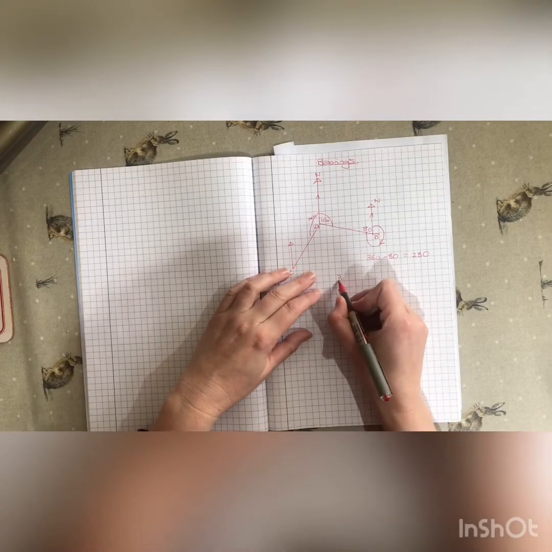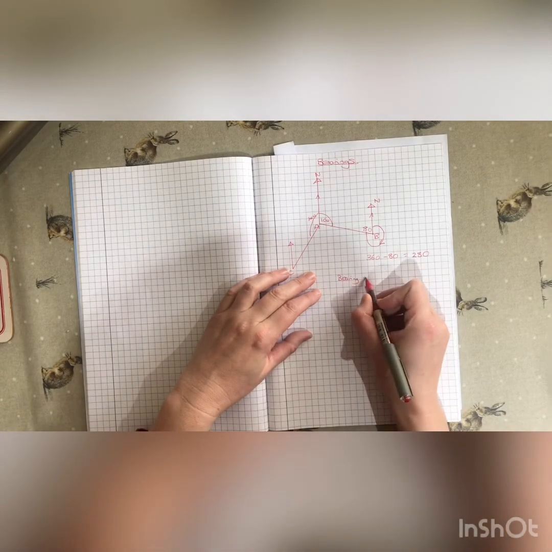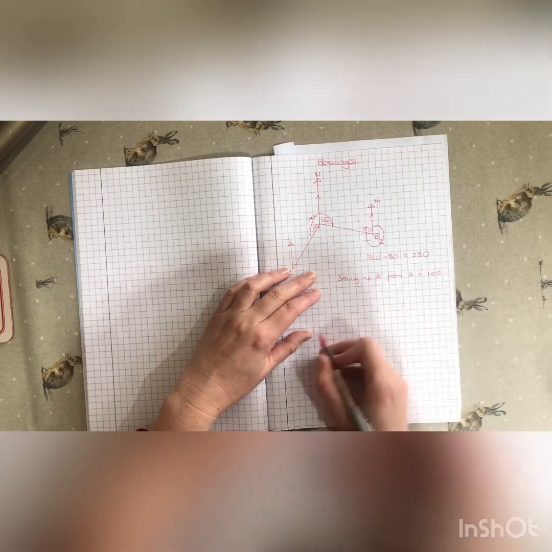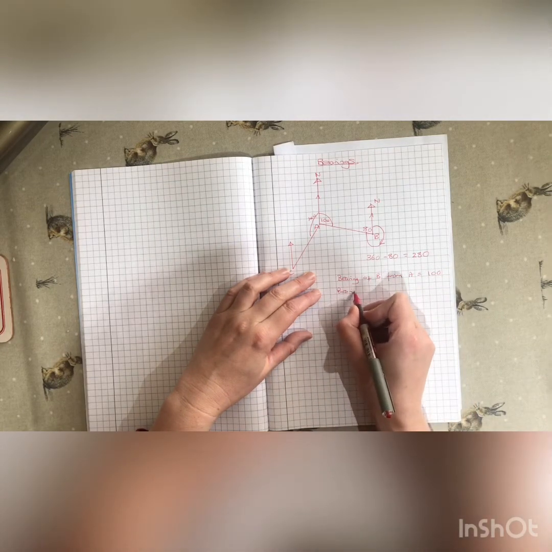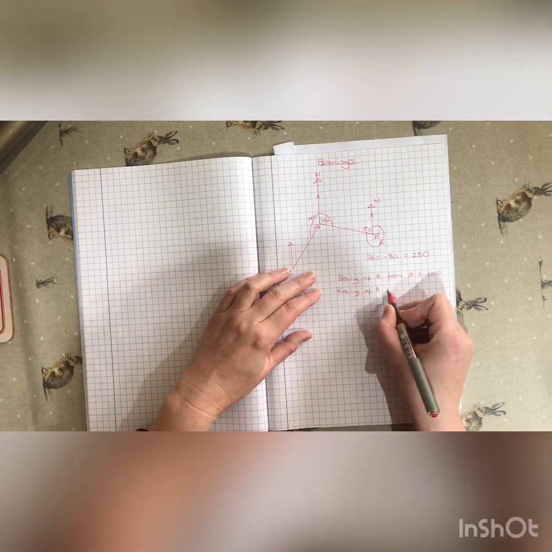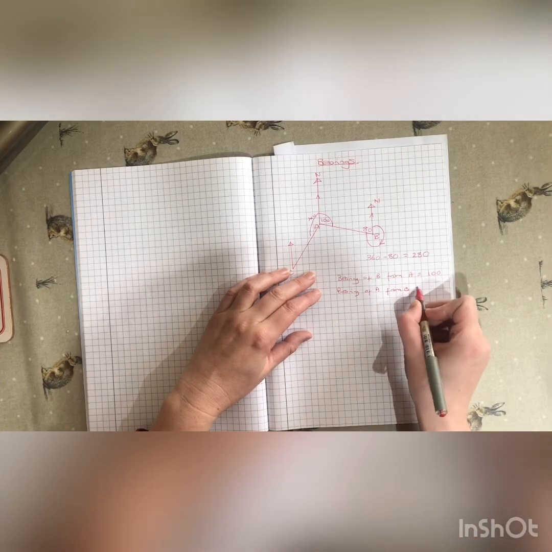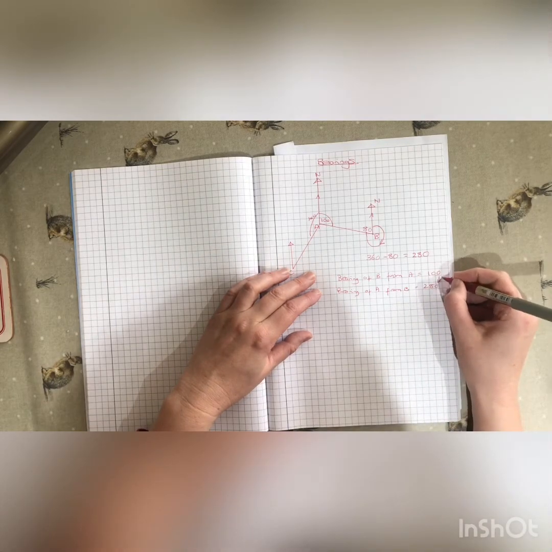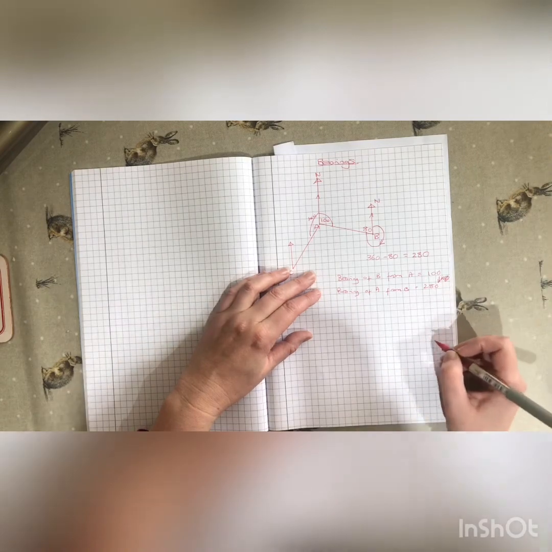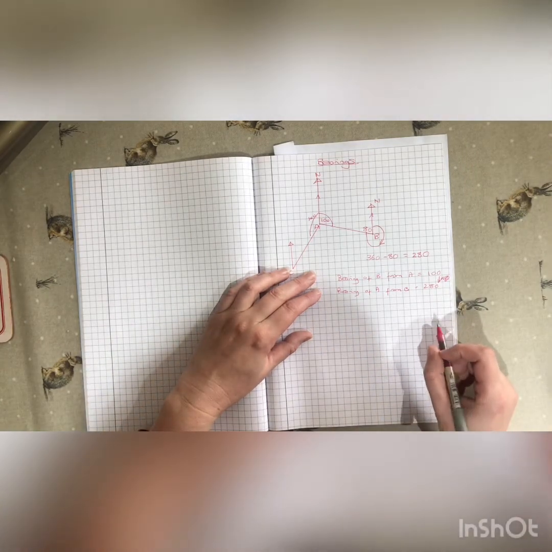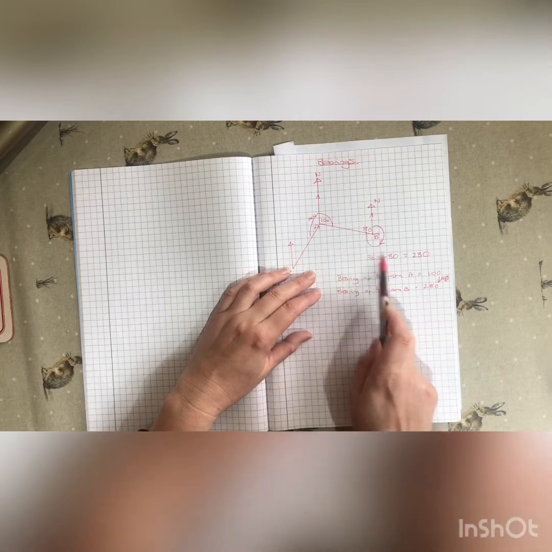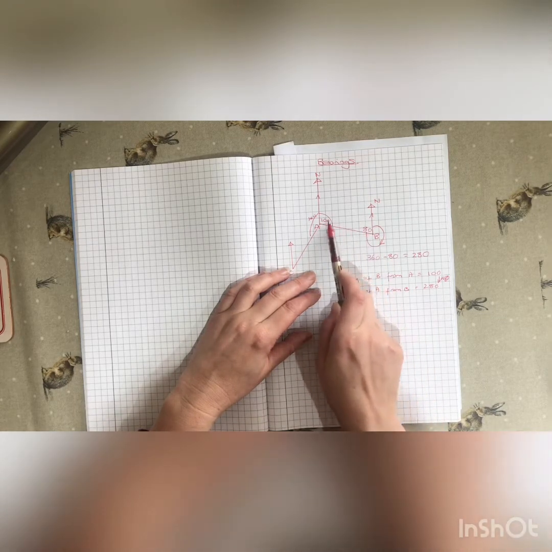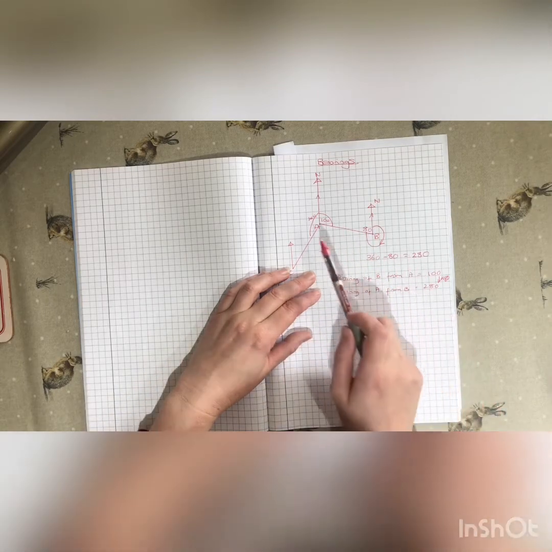So the bearing of B from A is 100. The bearing of A from B, we've just worked out, is 280. And they've got a difference of 180. And this will always be true, because this angle here that we're taking away from 360 is always going to be the angle that's needed to make up 180. This fact is always going to be true.